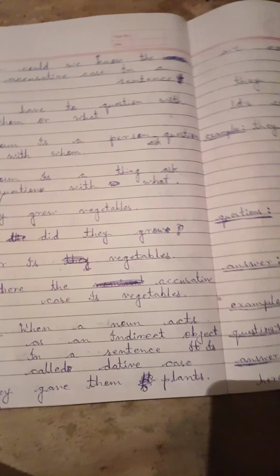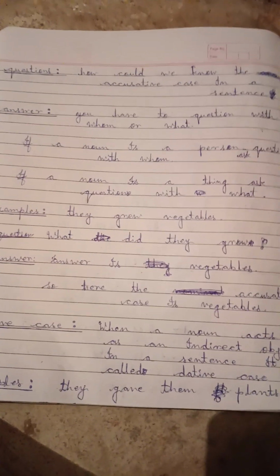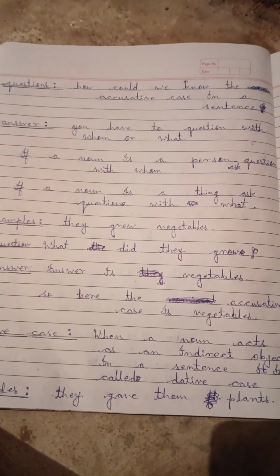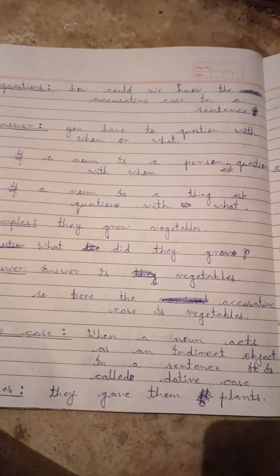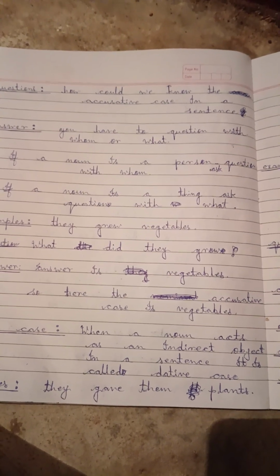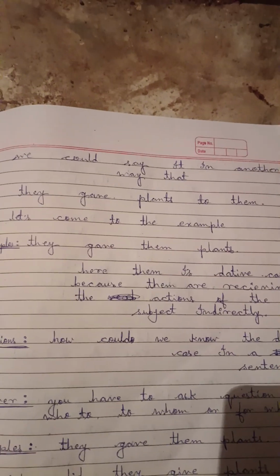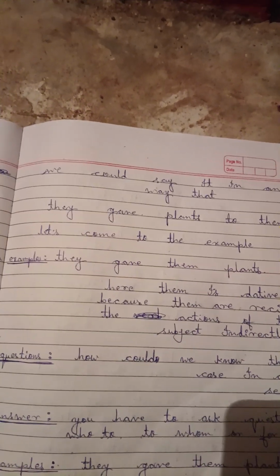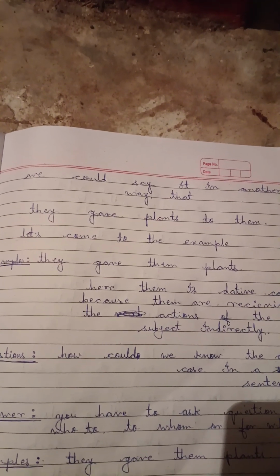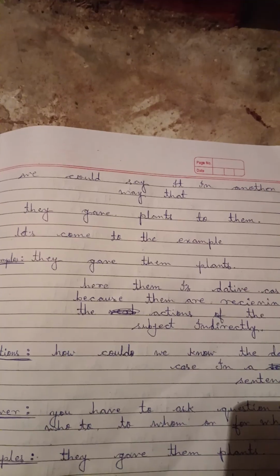The next one is dative case. When a noun acts as an indirect object in a sentence, it is called dative case. For example, they gave them plants. We could say it in another way that they gave plants to them.